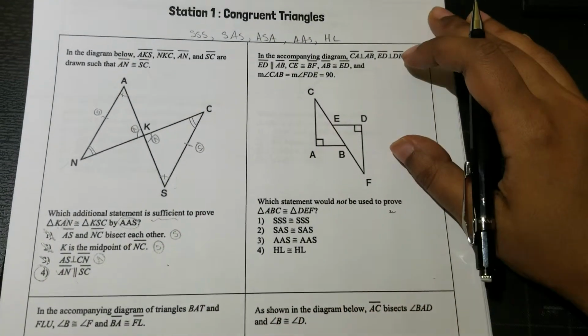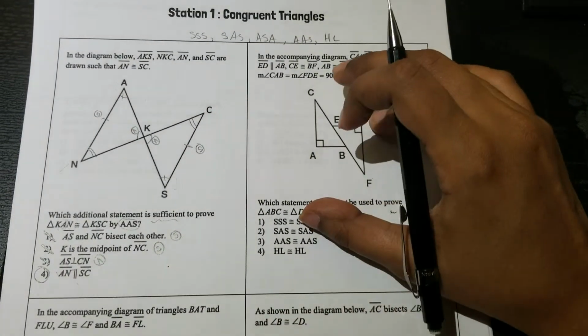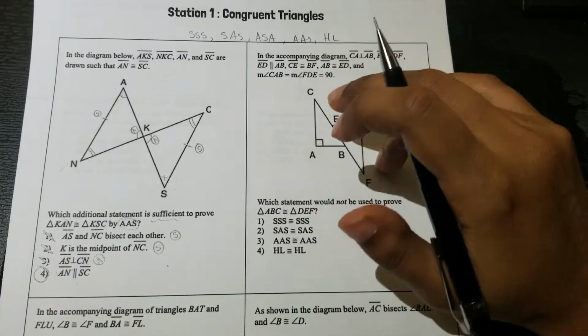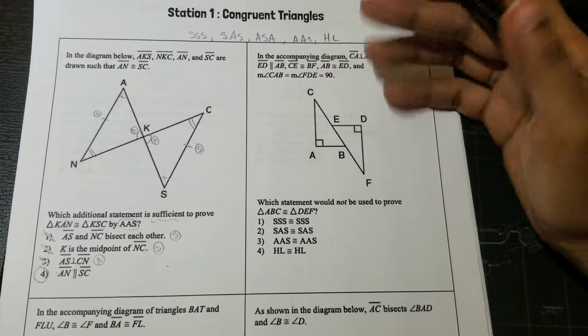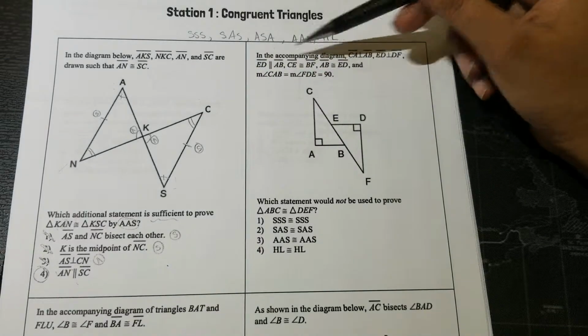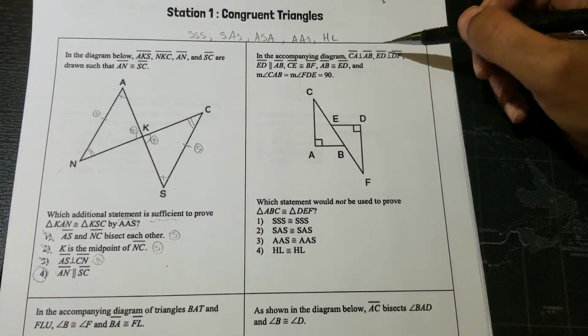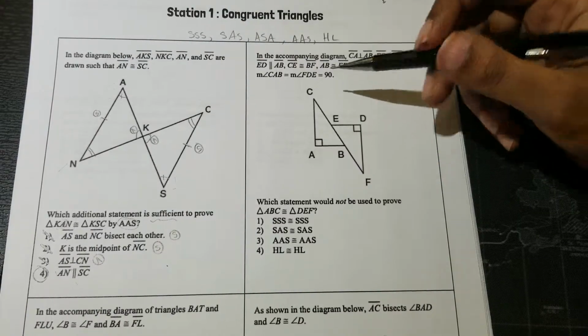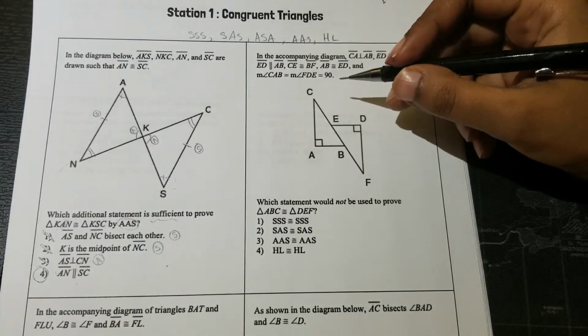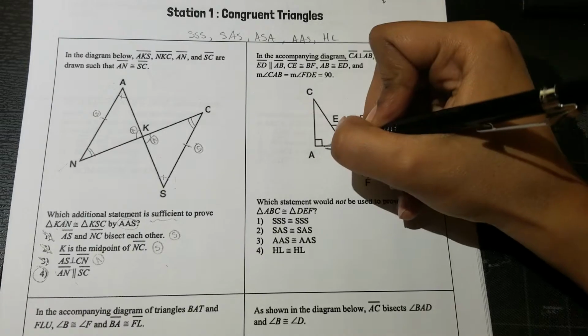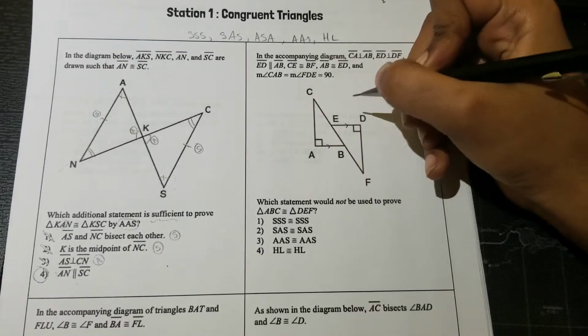Now, for those of you that are in my class, we actually skipped this question. But for those of you that are still curious about this question, we're going to go over it right now. So in the problem, in the accompanying diagram, we have CA and AB are perpendicular. ED and DF are perpendicular. ED is parallel to AB. That means we have alternate interior angles.